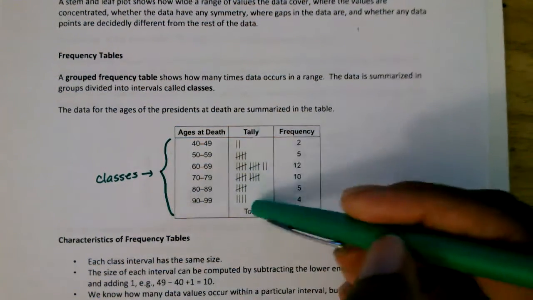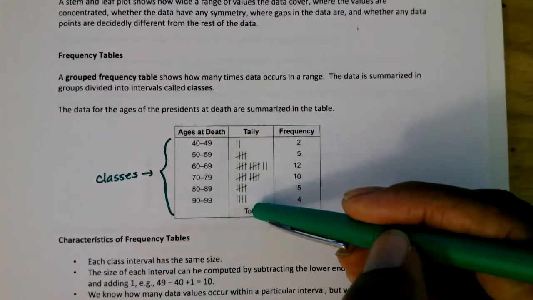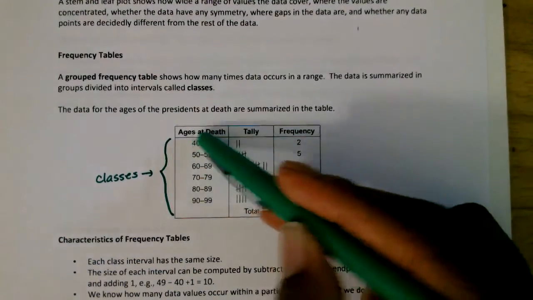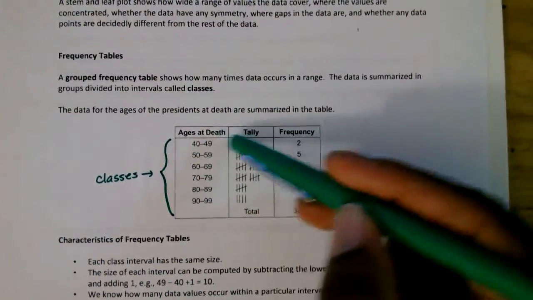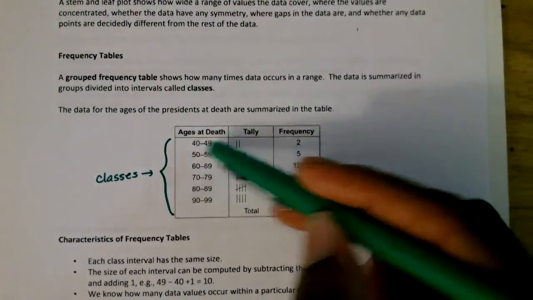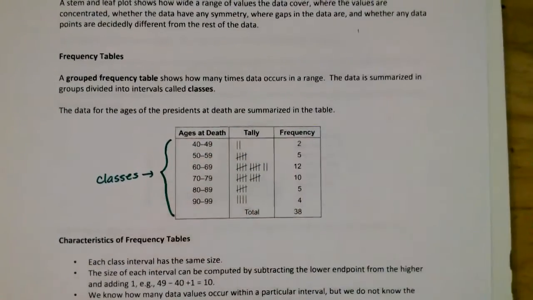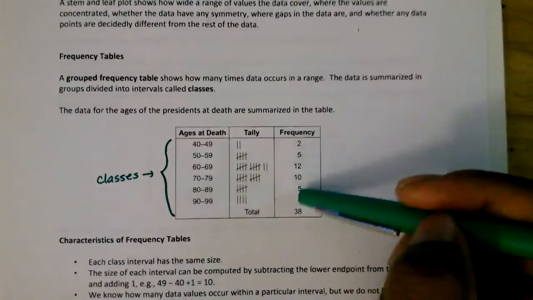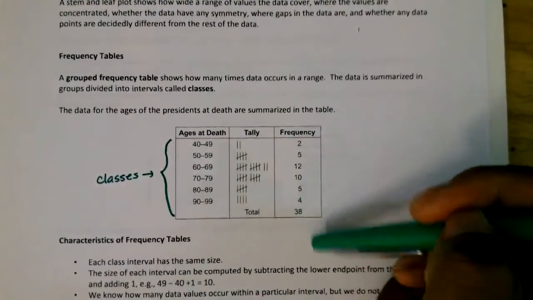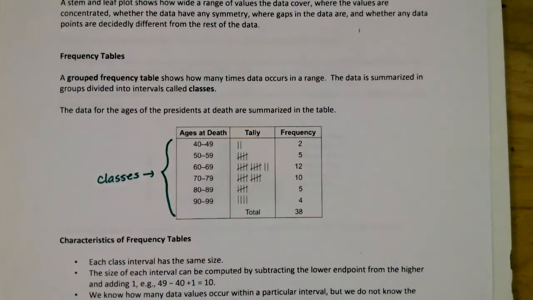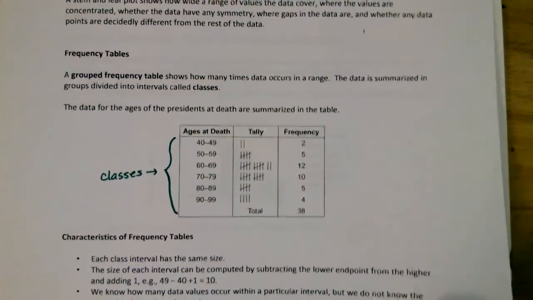And then in the middle, you have your tally. You tally up how many presidents died at the age between 40 and 49, how many died at the age between 50 and 59, and so on. The frequency will be the number of tally marks from the center. And then the total will be the total number of presidents, 38, that have died. So that's what a frequency table looks like. All right.